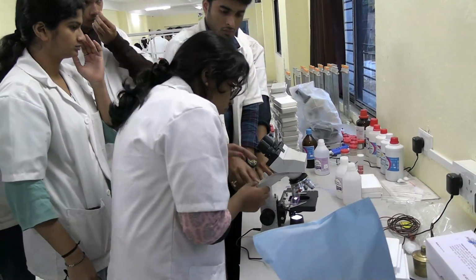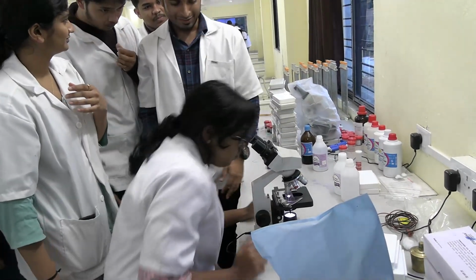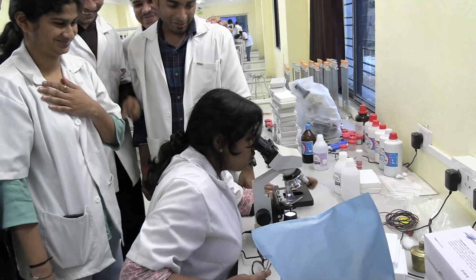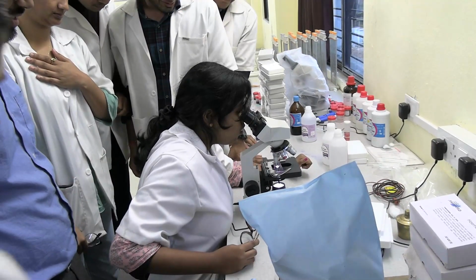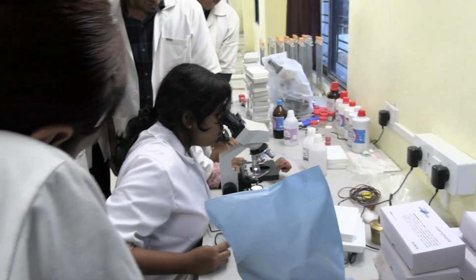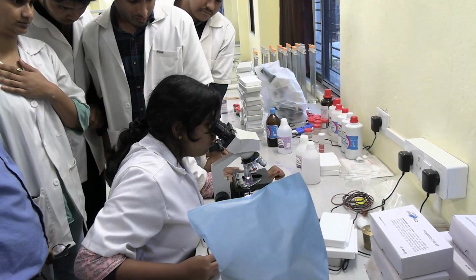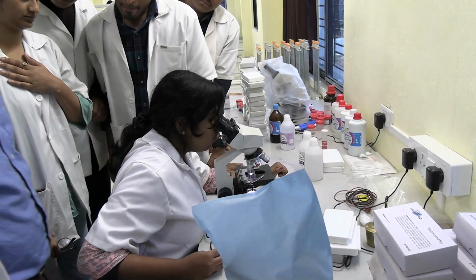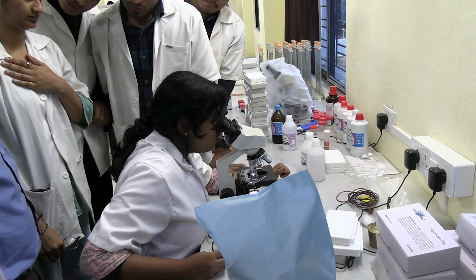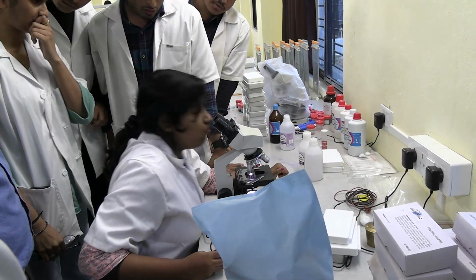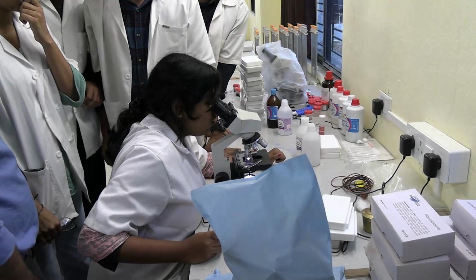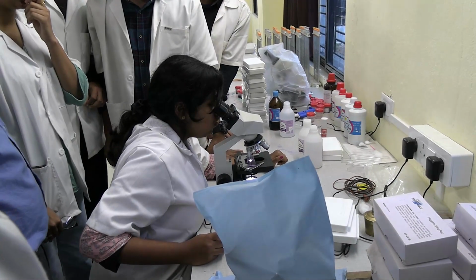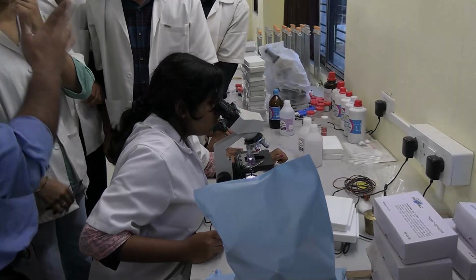Which cell is this? Which cell is this? Violet what? What color will the nucleus of an eosinophil be? What is the percentage of basophils in a cell count? 0 to 1%.